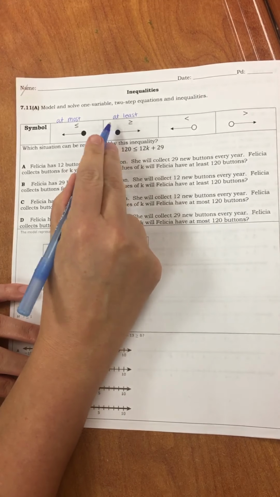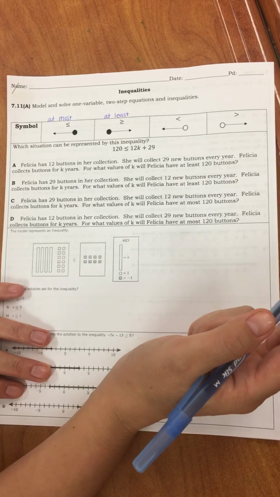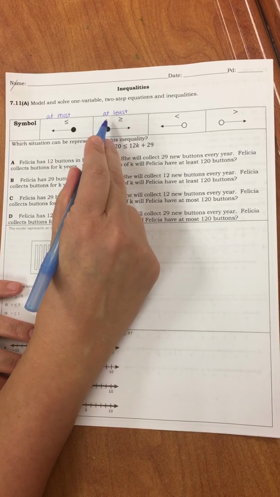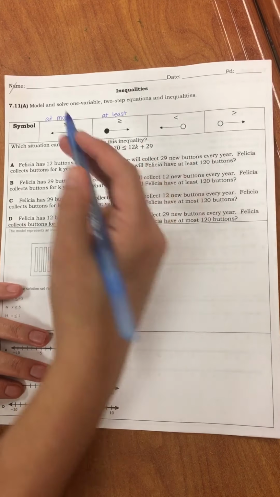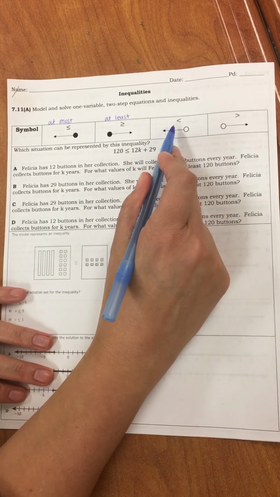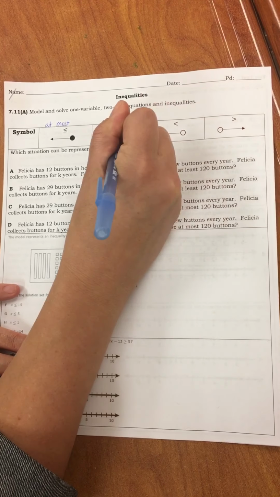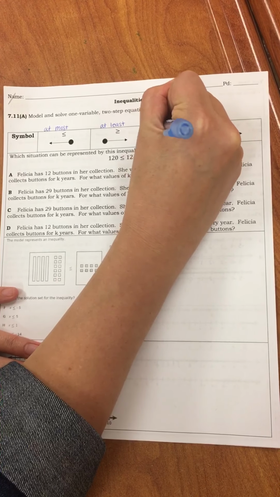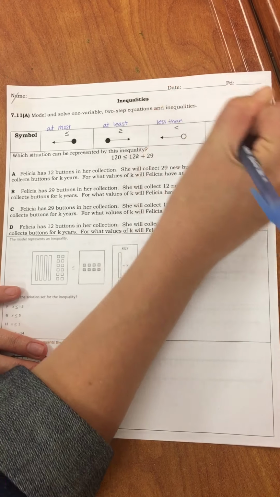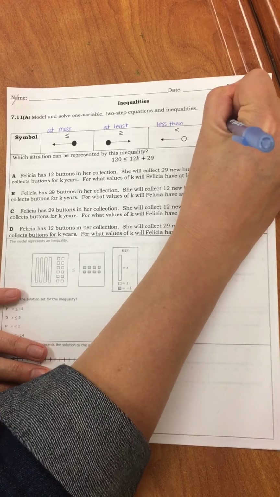So again, let's say your parents say you need to get at least a B in all your classes. That means that you could get a B or you could get something greater than a B, like an A or an A+. These ones tend to be a little bit more straightforward. The one pointing to the left without the equal sign is going to be less than, and the one pointing to the right without an equal sign is greater than.